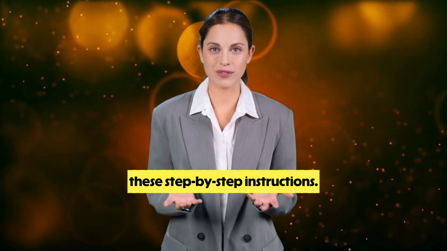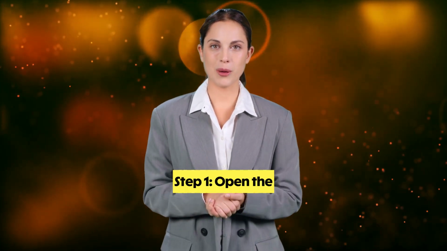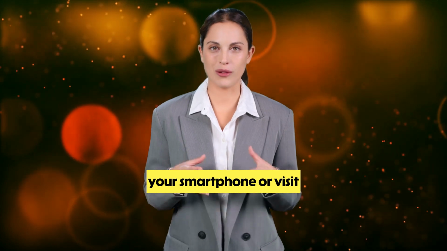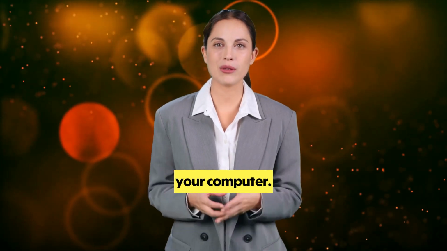If you have a KeyBank account and want to activate Zelle for instant money transfers, follow these step-by-step instructions. Step 1. Open the KeyBank mobile app on your smartphone or visit the KeyBank website on your computer.